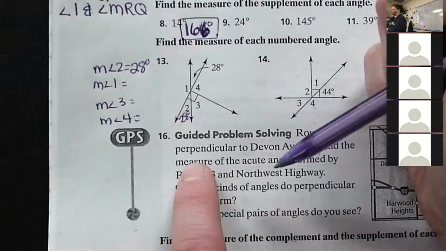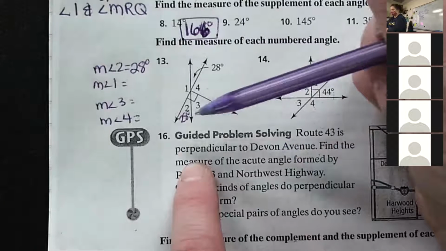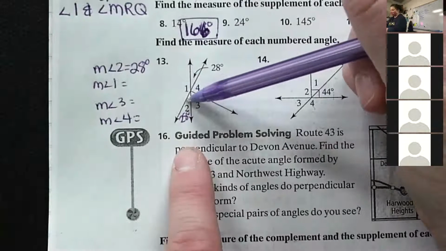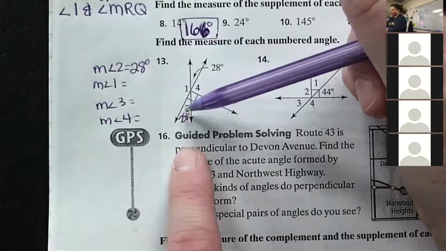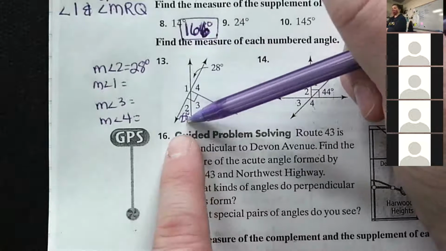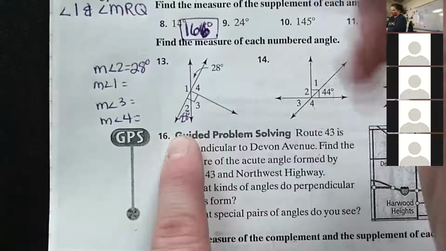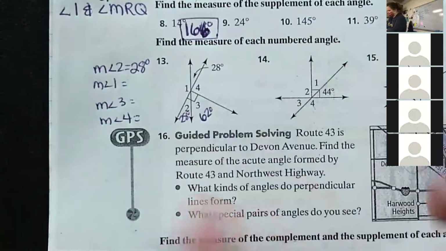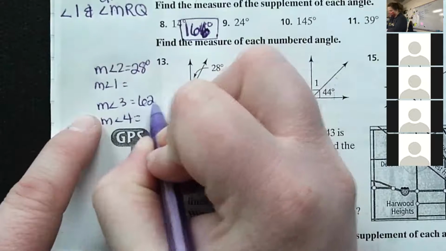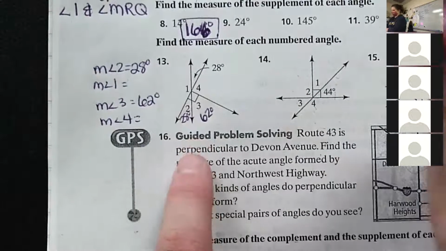What else do they give me as information? There is a right angle. That right angle is which 2 angles together? 3 and 2. But I know number 2. So how are you going to find 3? Yeah, 90 minus 28, which is what? 62. Okay, so measure of angle 3, 62 degrees. Love it, love it, love it.